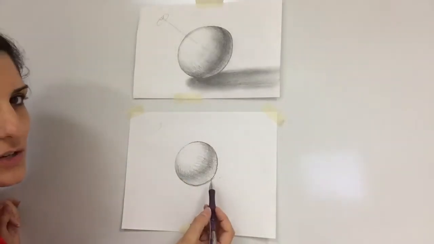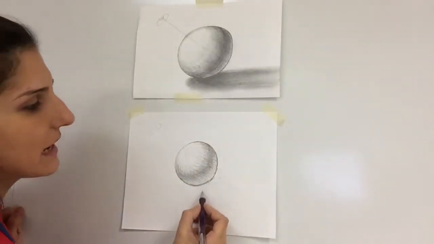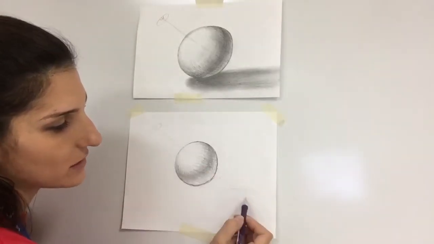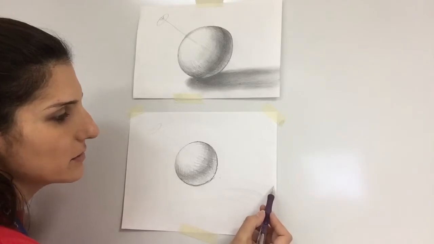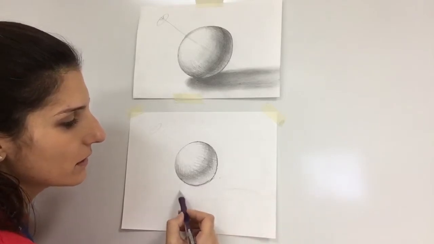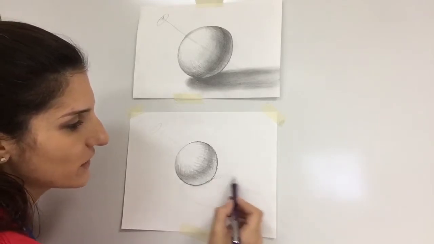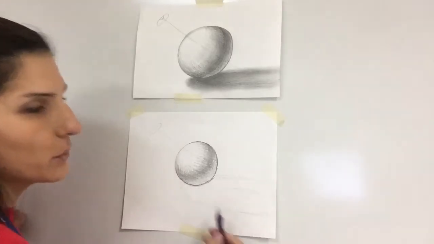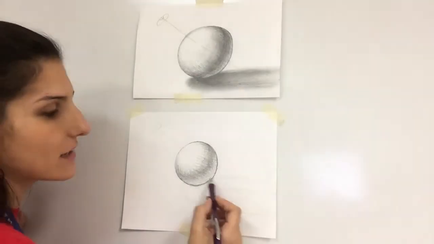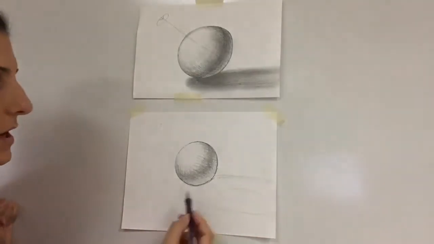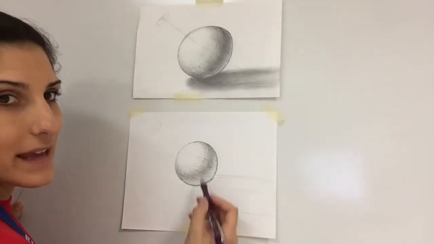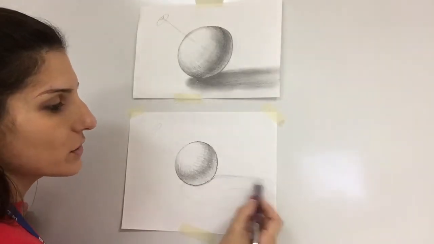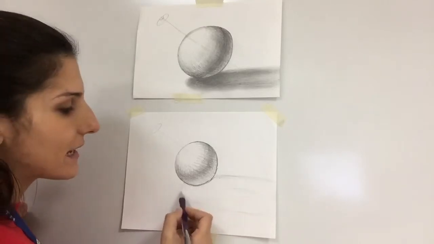Then I'm going to start to create my cast shadow. Now the middle of the cast shadow is basically over here, right where that light source touches the ground. I'm going to draw a larger oval that overlaps my sphere and goes clear off the edge of the page. If you're working in a box, like on a worksheet, you could just take that shadow right out of the box if you want to. All right, so there's the idea of my cast shadow. I drew it as light as I possibly could so that the edges can stay soft and fuzzy later, okay?